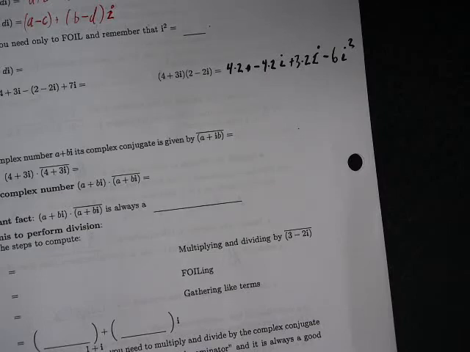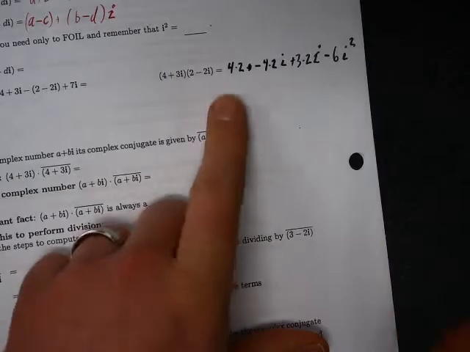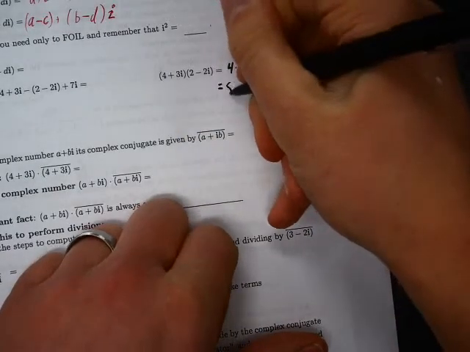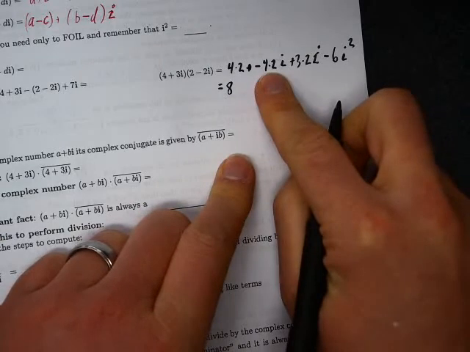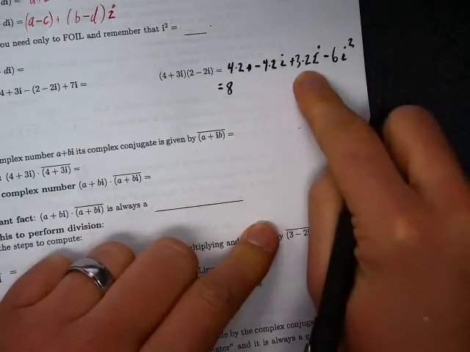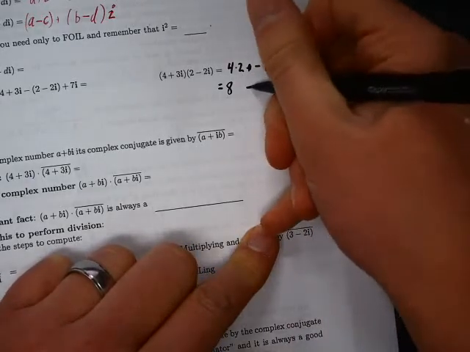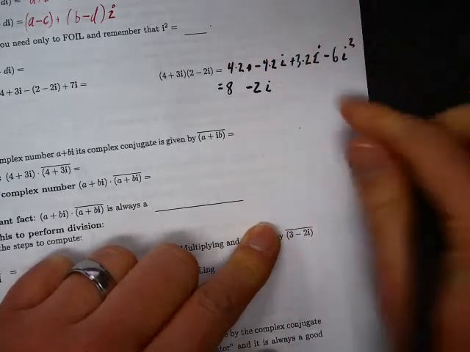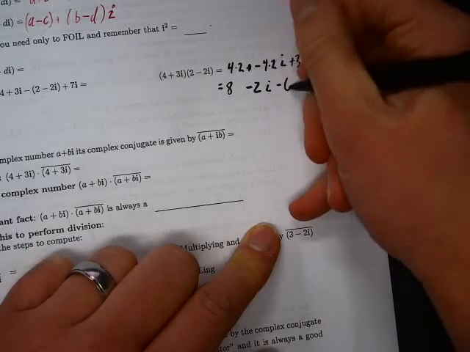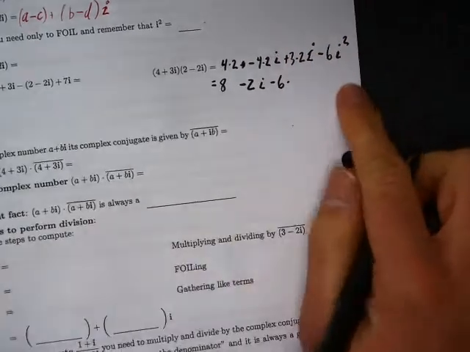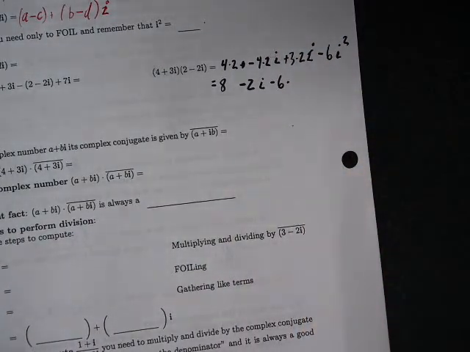So let's simplify some things. 4 times 2 is 8. Negative 8i plus 6i, that leaves me with negative 2i. Minus 6 times, I see an i squared, but what's the whole point of i? What is i squared supposed to be?